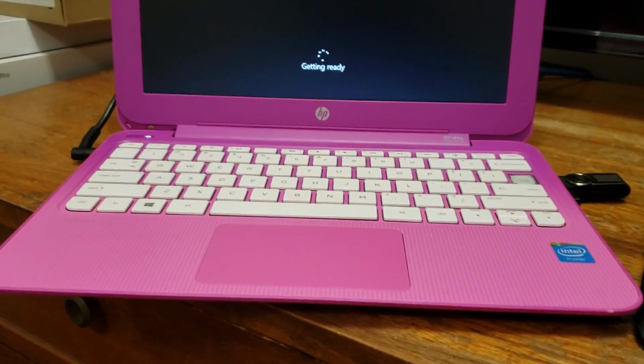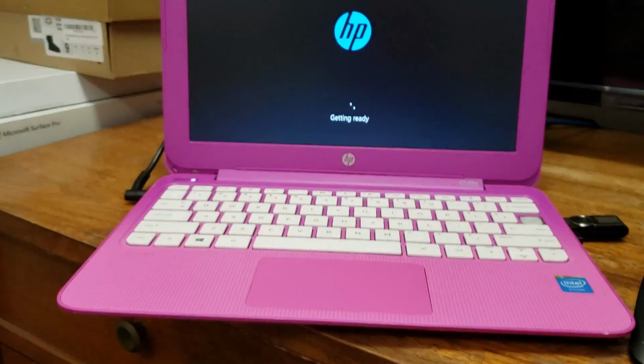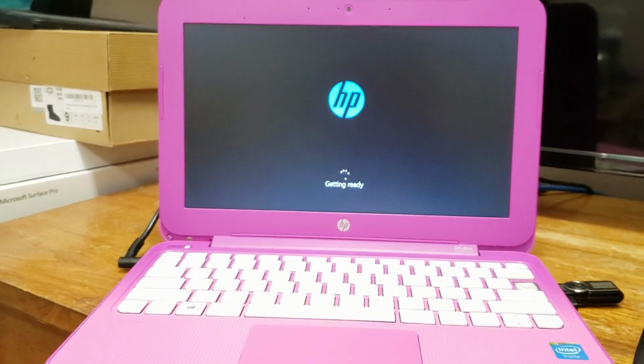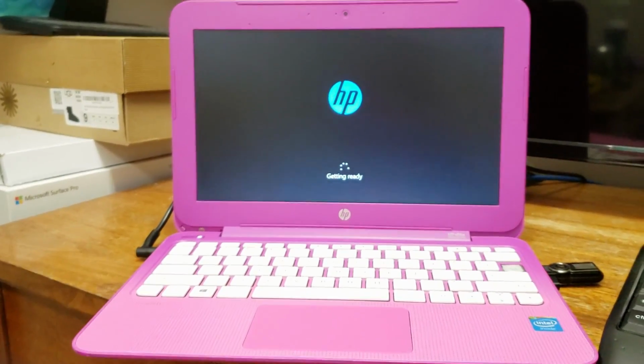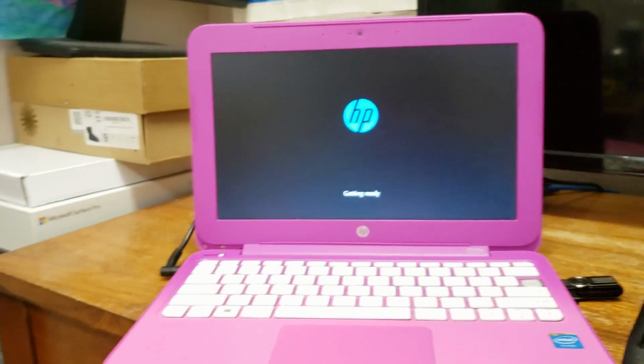There's no PowerShell in the right click. Let me go to the activation screen. Windows 10 Home in S mode. It's UEFI that's the deciding factor.